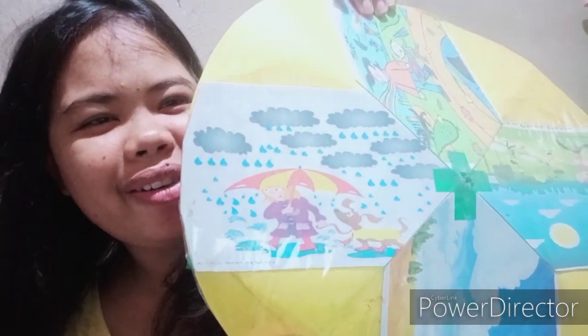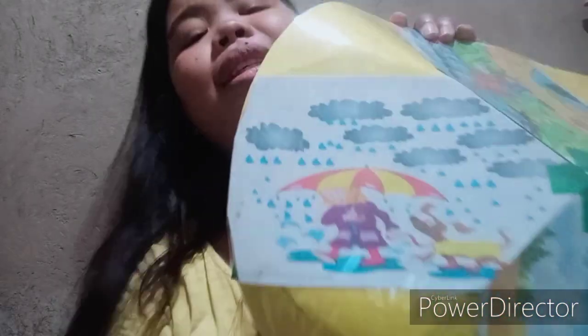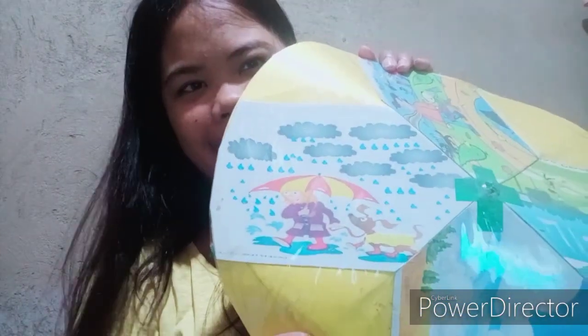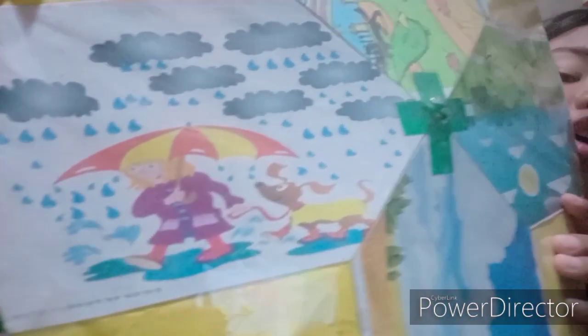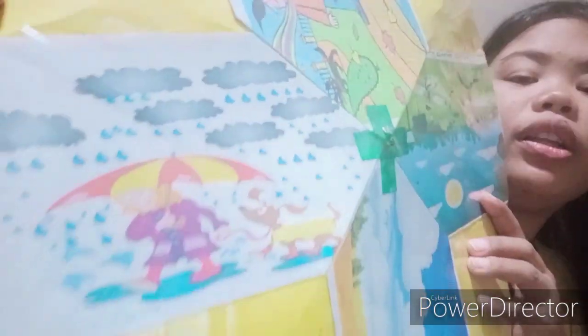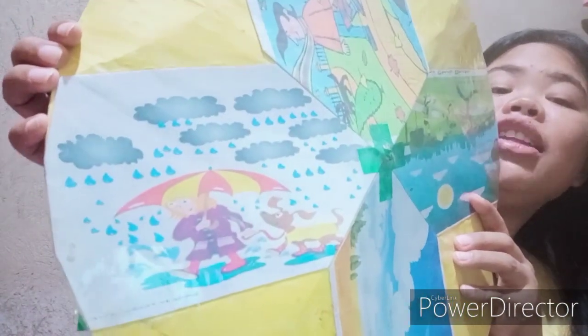Very good. This type of weather is a rainy day. So when we say rainy day, the clouds are gray, the rain is falling, and we cannot see the sun.